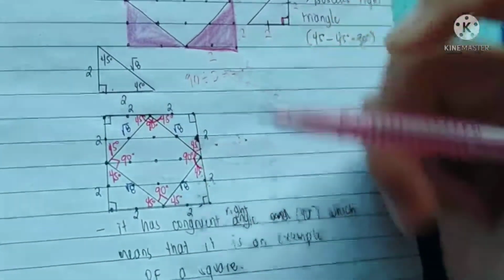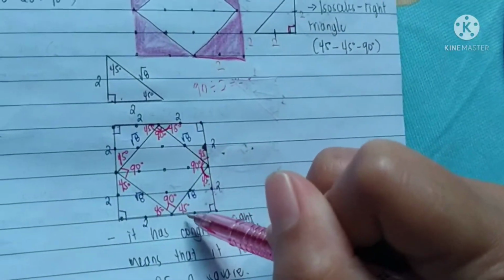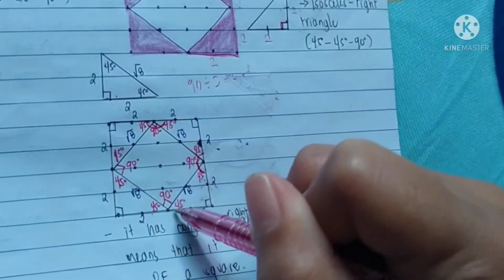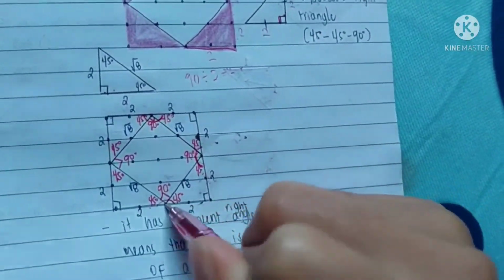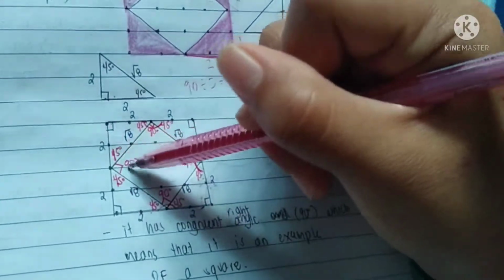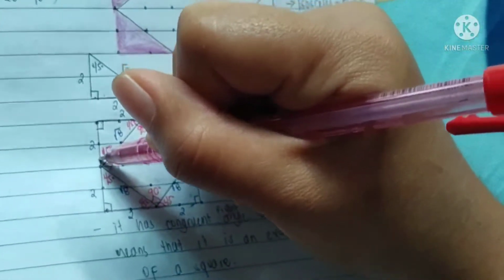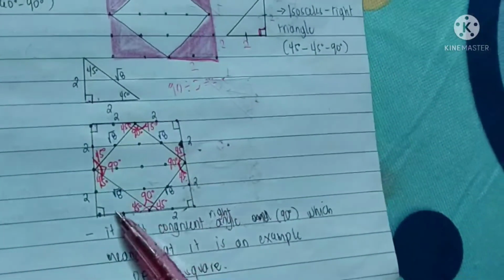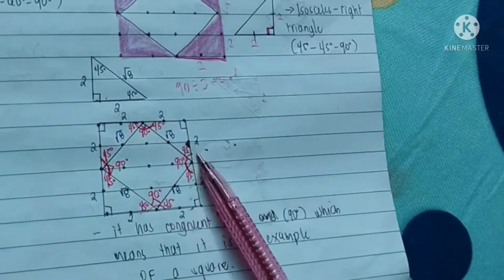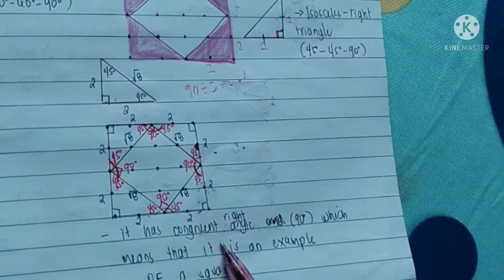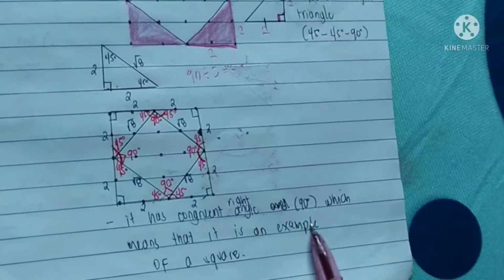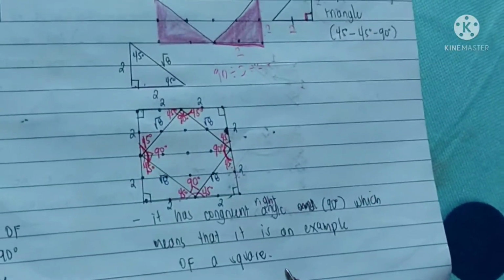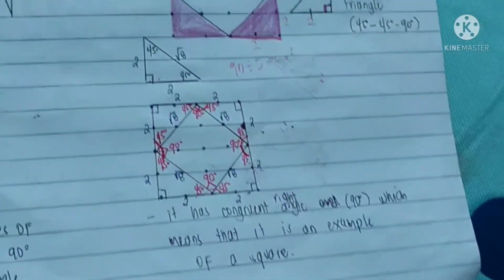Itong buong to is 180, kalahati siya ng circle. 45 plus 45 plus 90 is equal to 180. Therefore, since the 4 angles of this square is equal to 90, or it is a right triangle, this means that it is an example of a square.